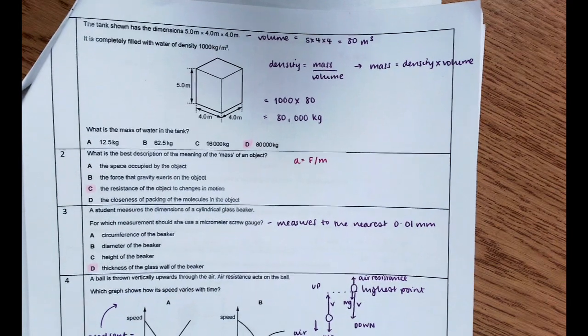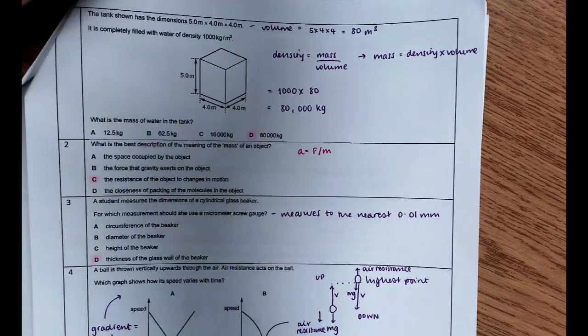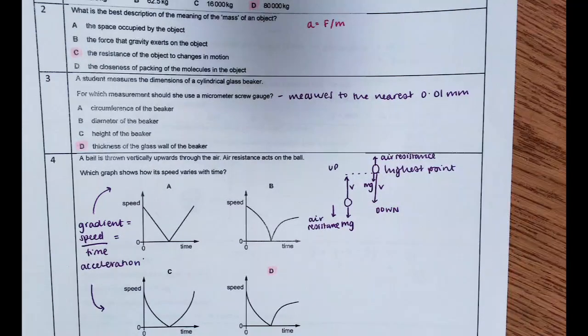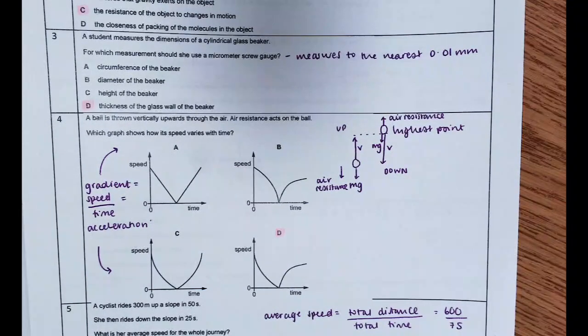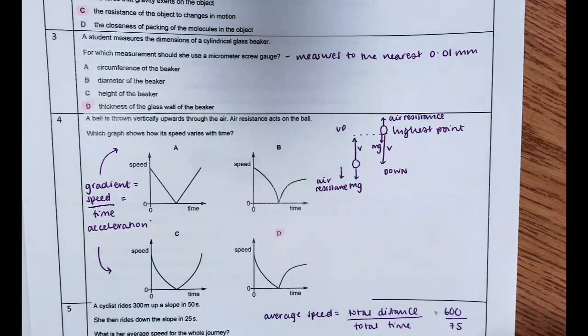Question 4, I think, was the worst question on the entire paper in terms of how well you did with it. And then I looked at it and I'm not surprised because it is a tricky one. So a ball is thrown vertically upwards through the air. Air resistance does act on the ball. Which graph shows how its speed varies with time? So we're not even going to go to the graphs yet. We're just going to consider what we've got.